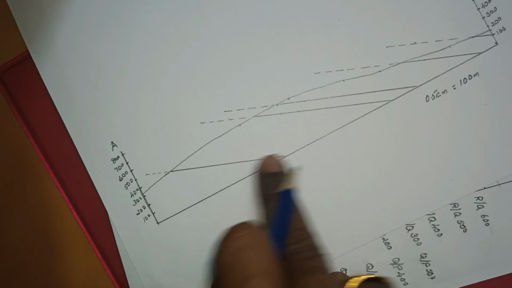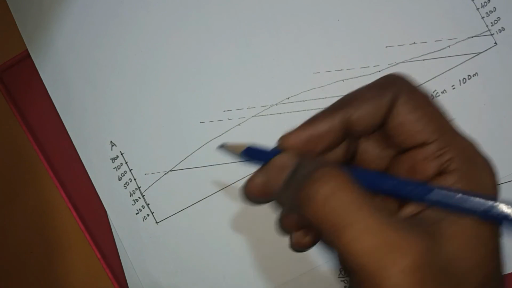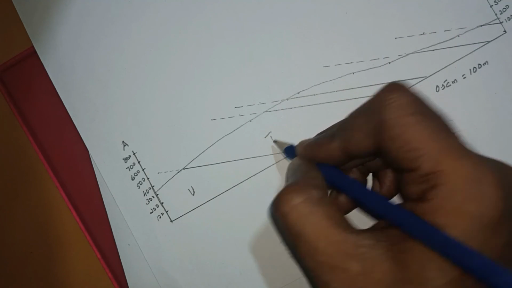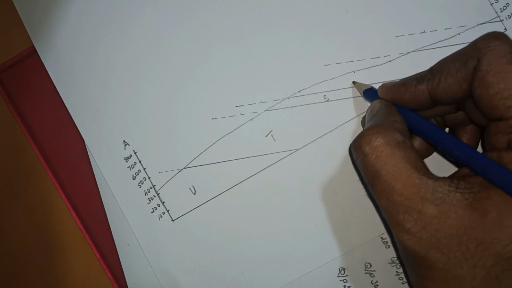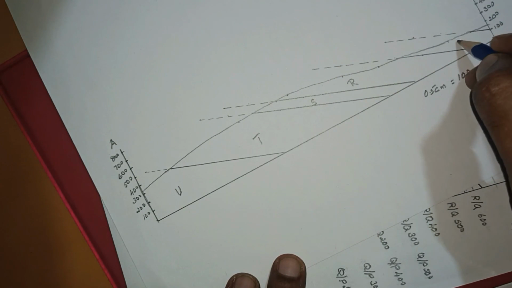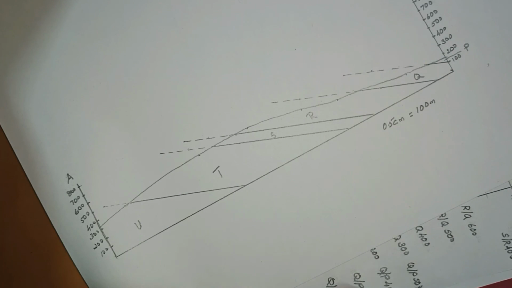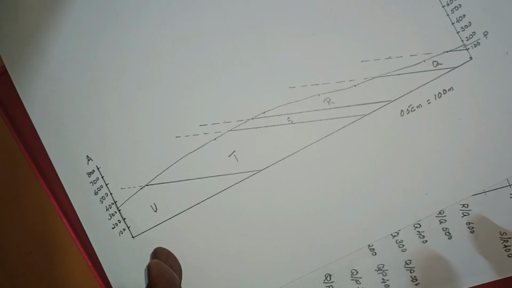Now you can see the dipping. Okay, now you can give the names. So this is U, T, S, R, Q and this one P. Okay. Color it. Your cross section is ready. So this is another way of doing the cross section.